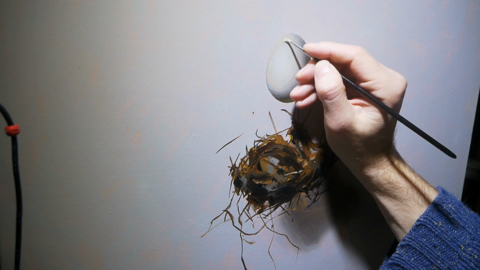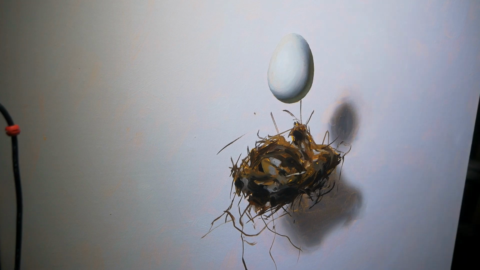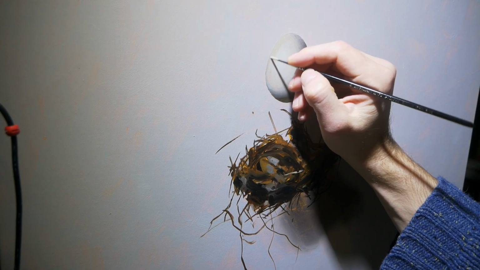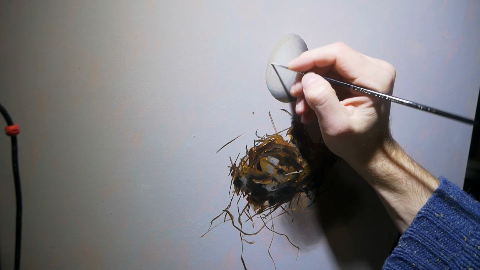But I am happy with the shape of the egg. That's accurate, so I don't want to alter the shape too much. So I'm just working within the boundaries that I've already established.